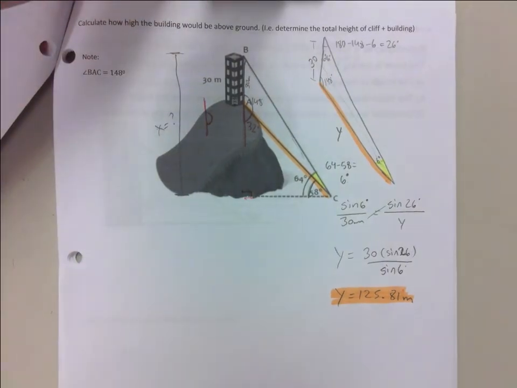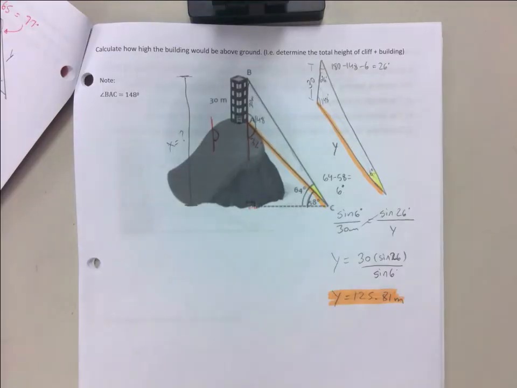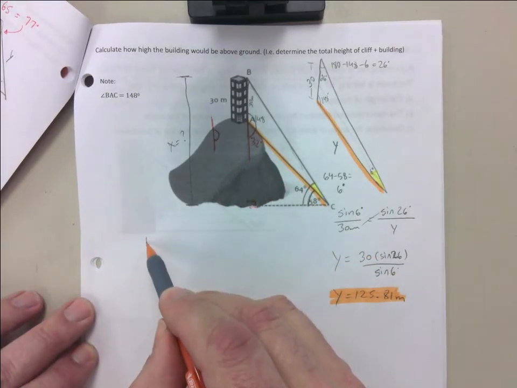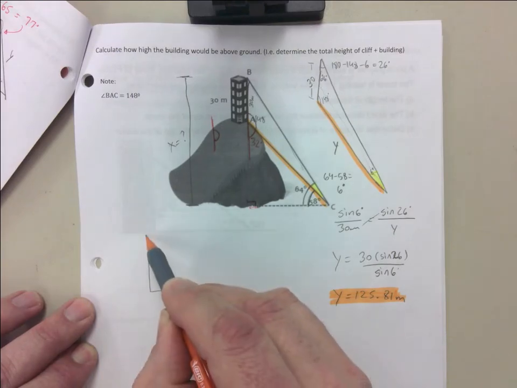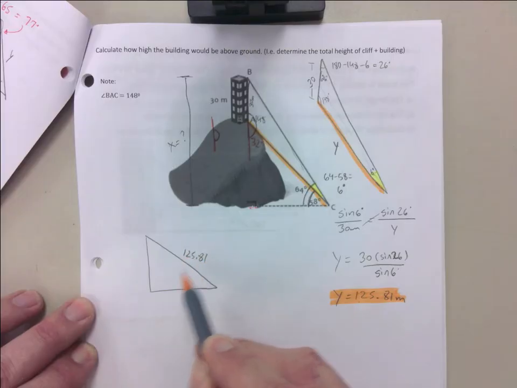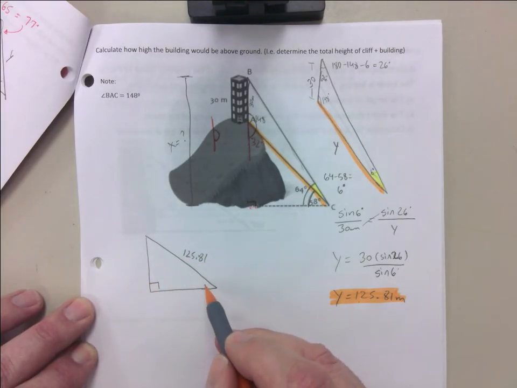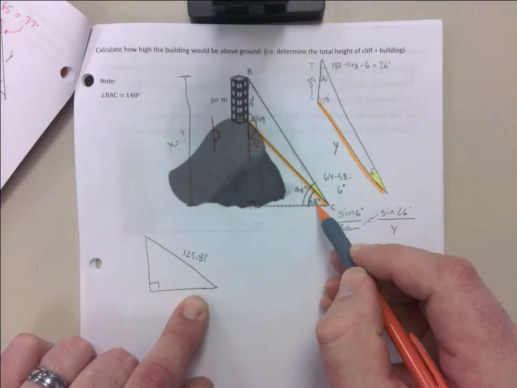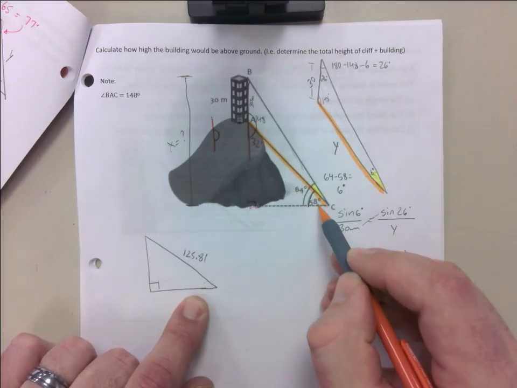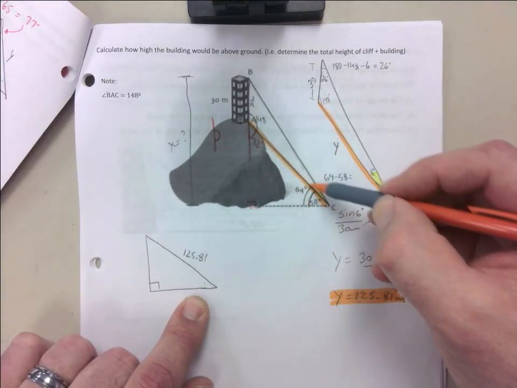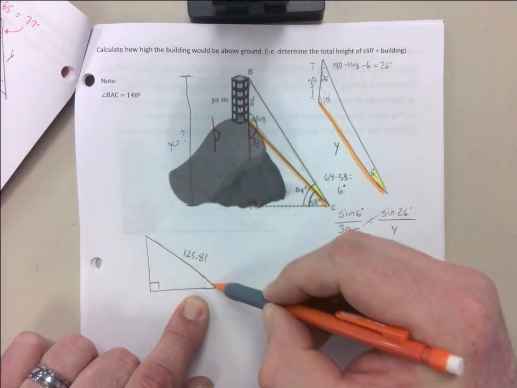Okay. Now I'm going to transition over to this triangle here. This one is 125.81. This is 90. What's this angle right here? Is it 64 or 58? This is the side that represents this slant right here.